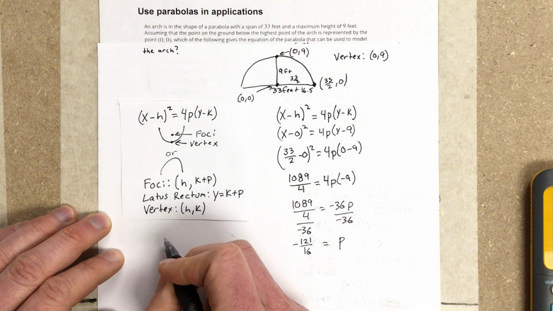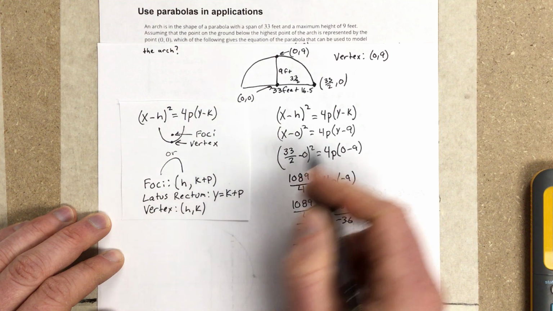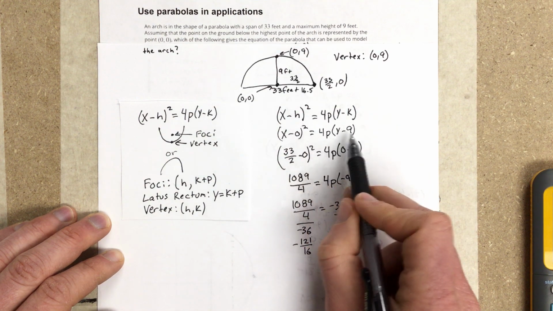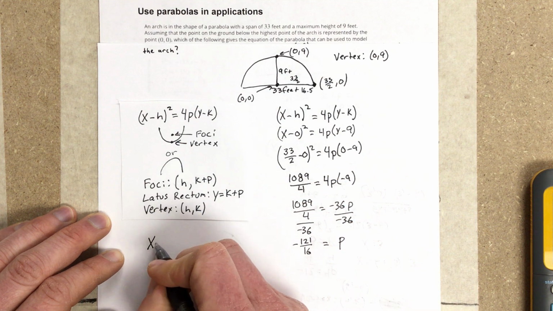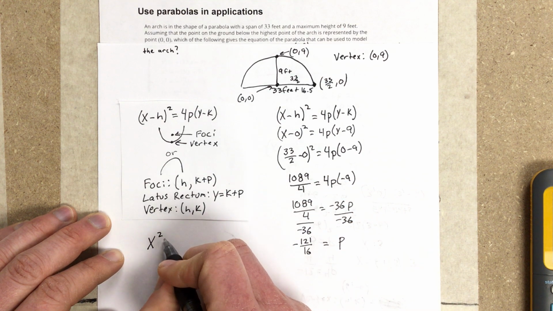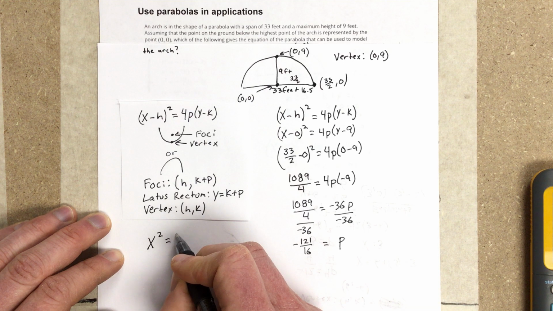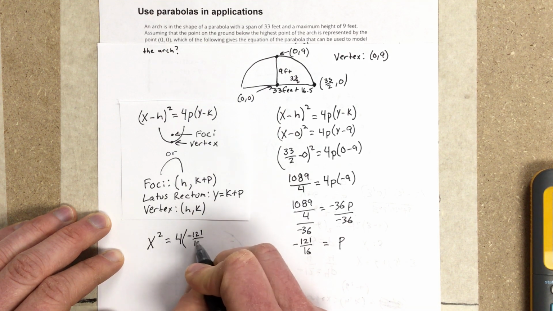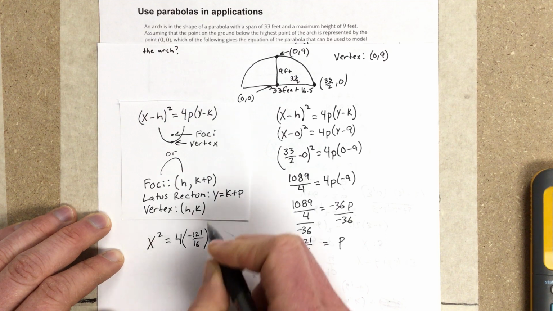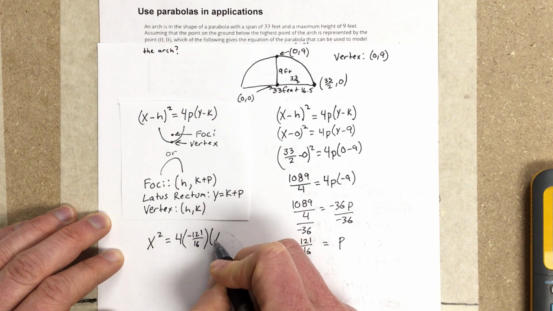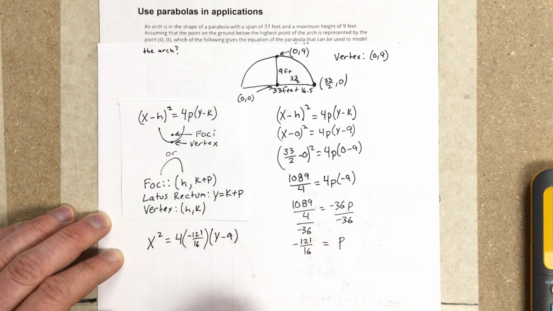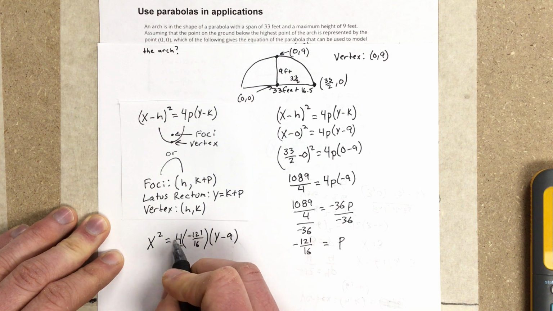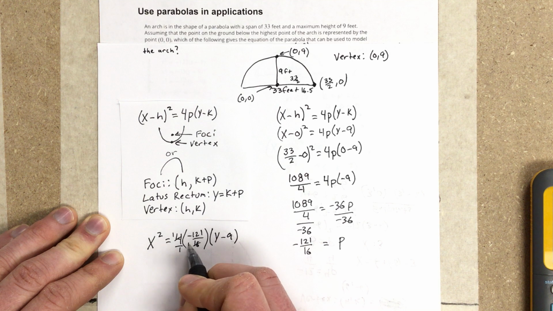Let's go back to this part where we have h and k plugged in. This would be x squared is equal to 4 times negative 121 over 16, and then we have (y minus 9). When we multiply this by 4, the 4 and the 16 are going to cancel. That's going to leave you a 1 and a 4.